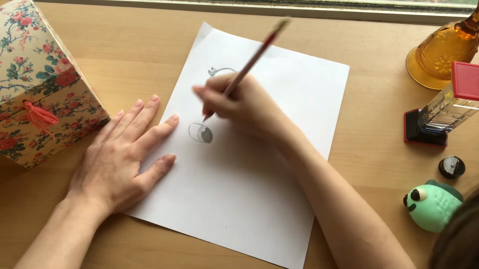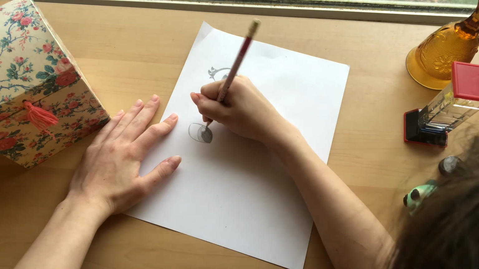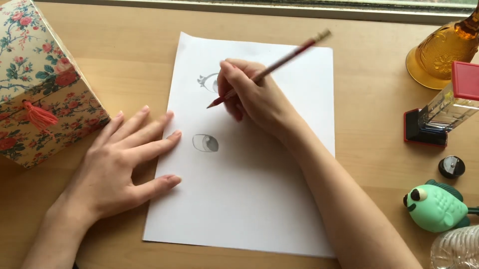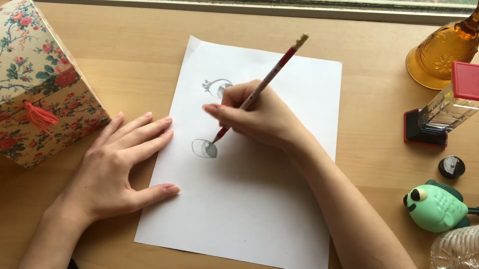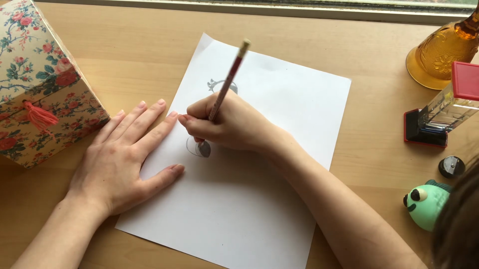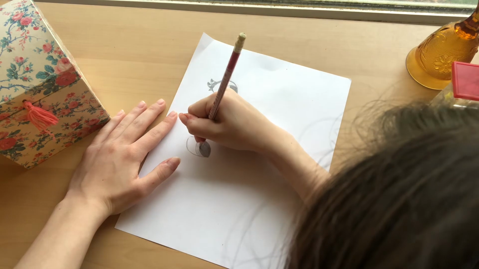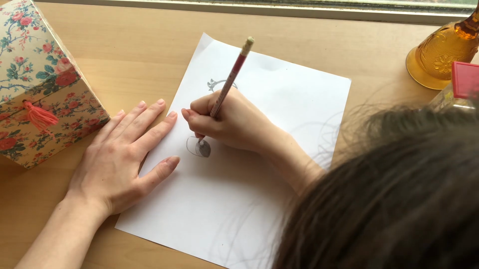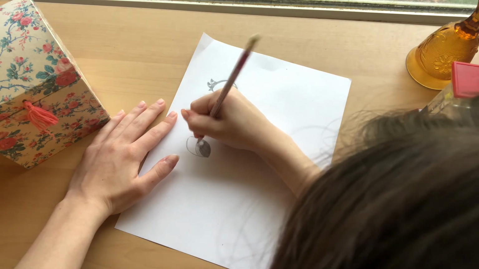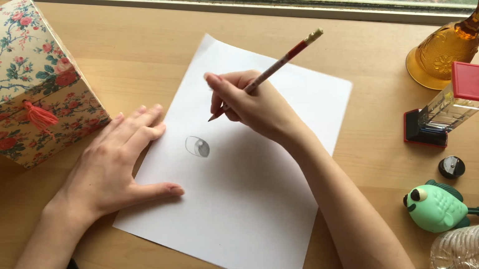I don't mind if you have blue eyes. I just don't prefer blue eyes when I draw them. So the whole area is shaded lightly, and then for the top half, make it slightly darker. So now we have a light eye.